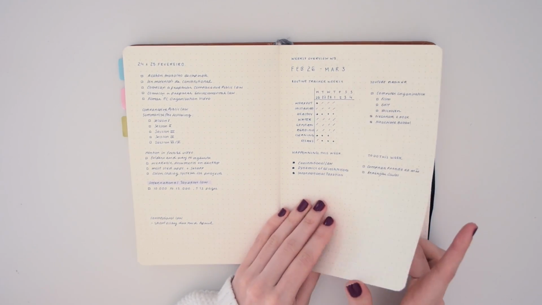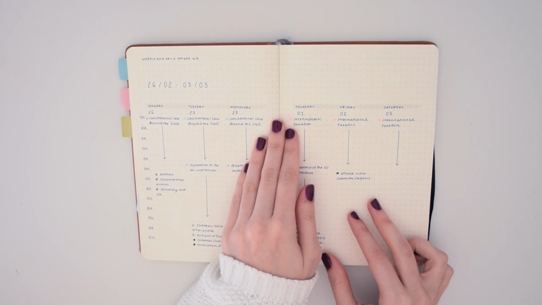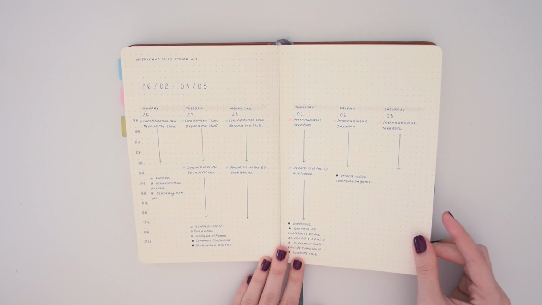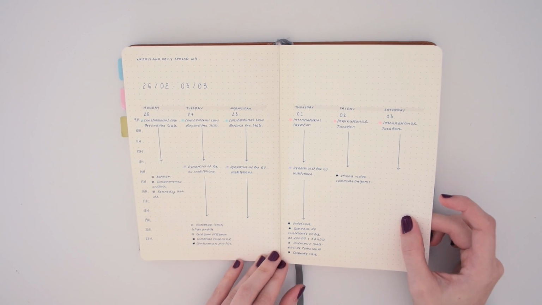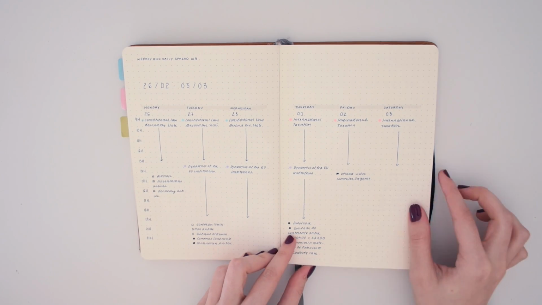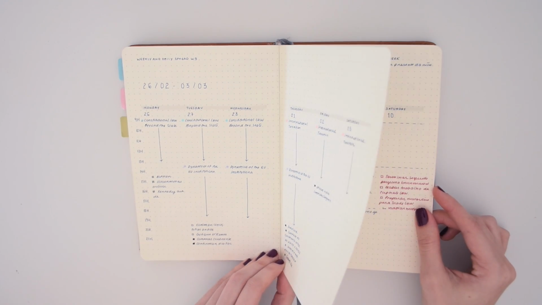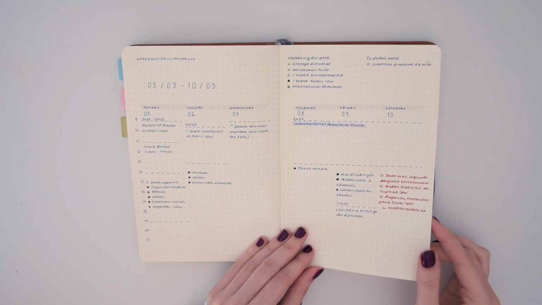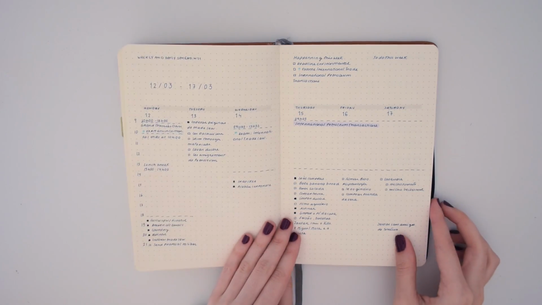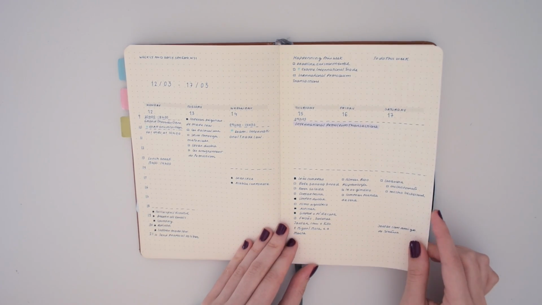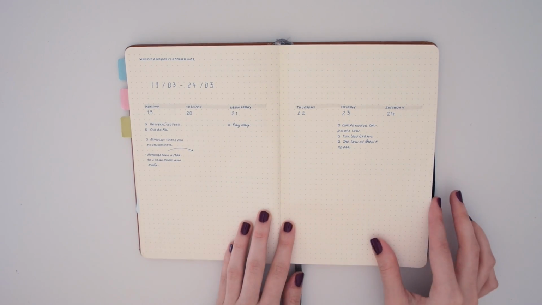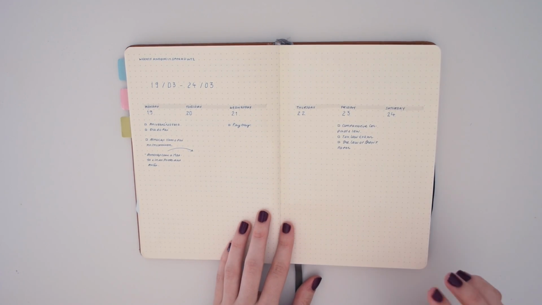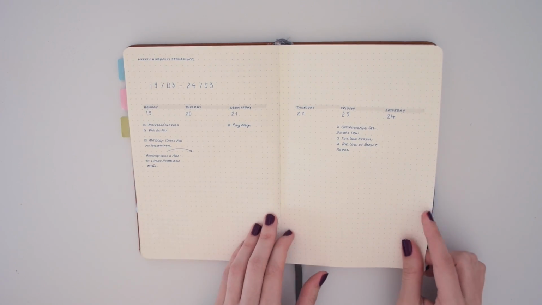This is another weekly overview, and then more of that kind of vertical spread with all the classes I had to take for that week, marked on a color-coded basis. Another weekly spread. This is actually the weekly spread for next week, so it's really empty because I haven't filled it out yet.